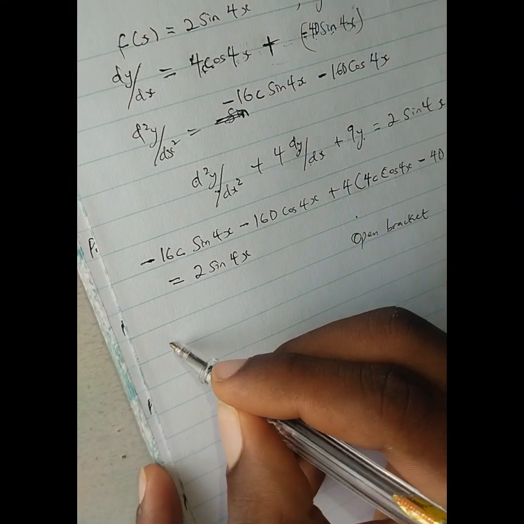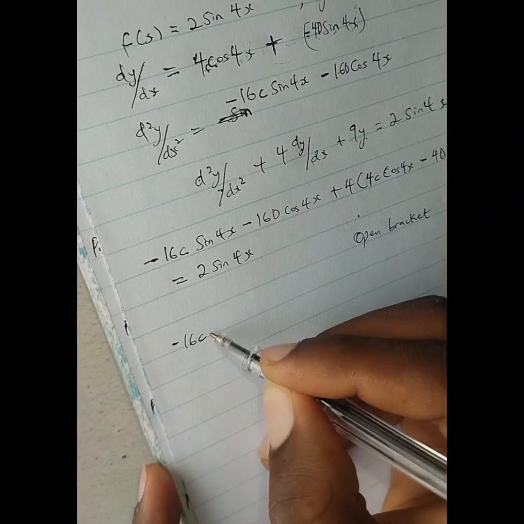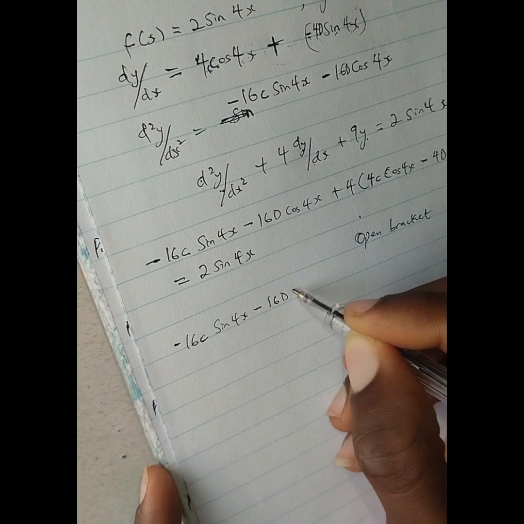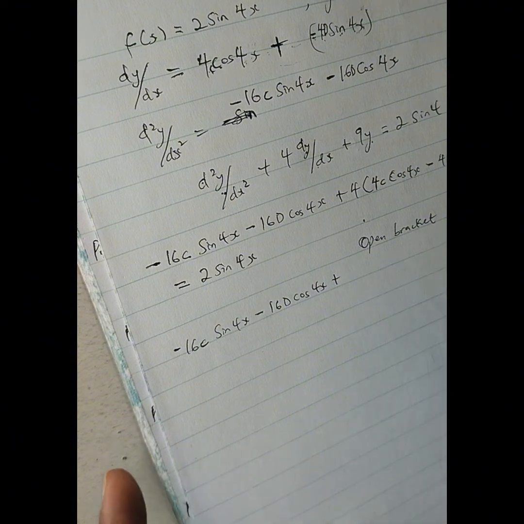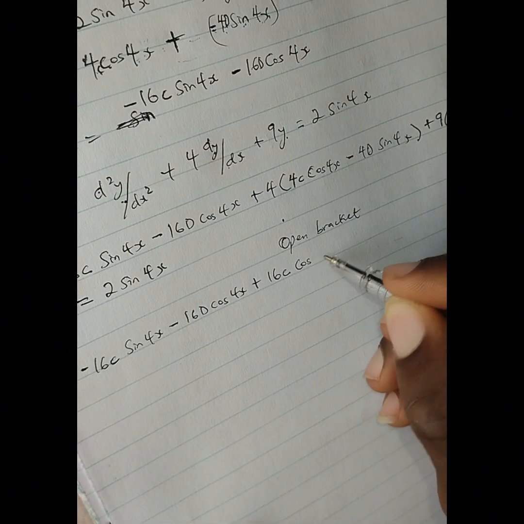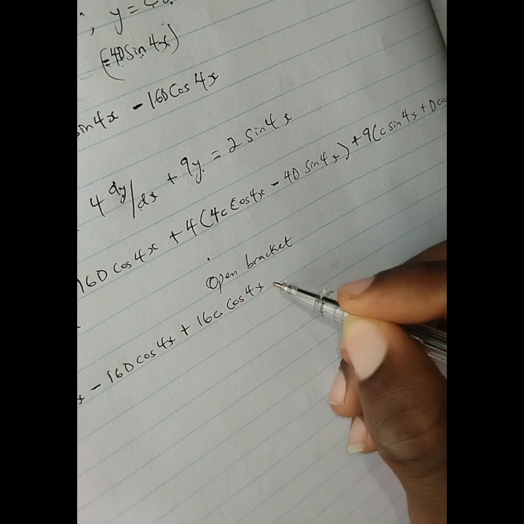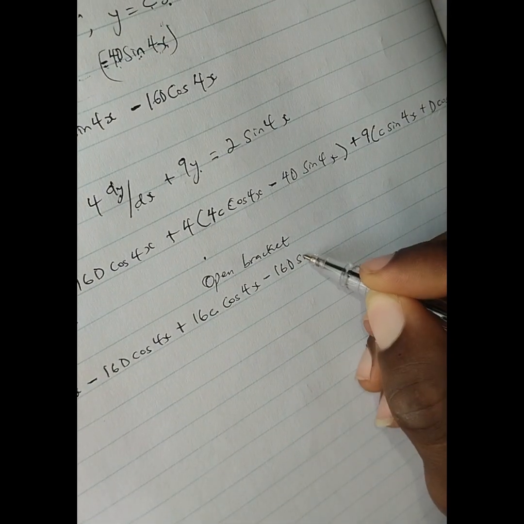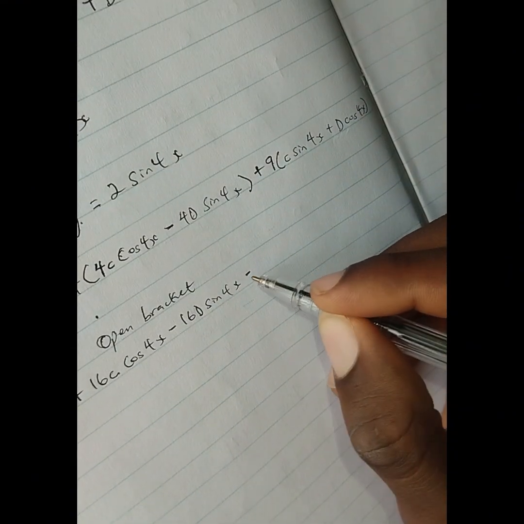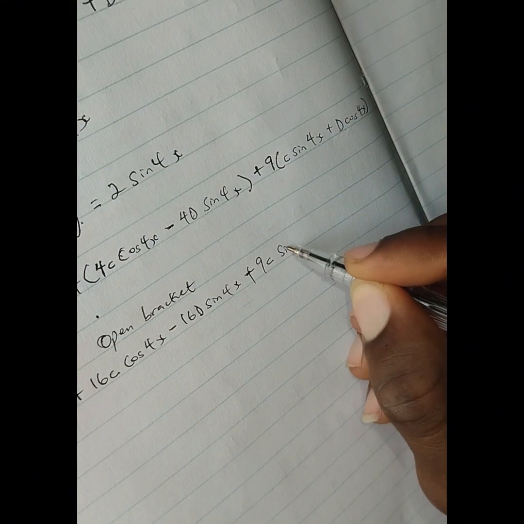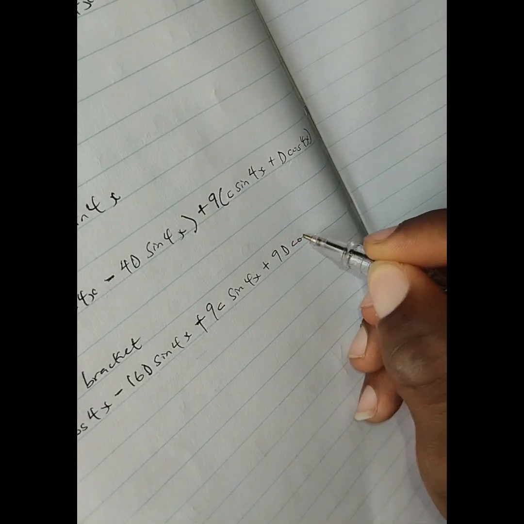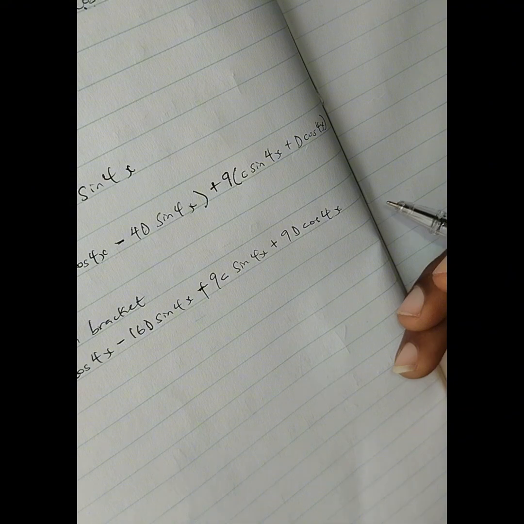So we have minus 16c sine 4x minus 16d cos 4x plus 16c cos 4x minus 16d sine 4x plus 9c sine 4x plus 9d cos 4x.